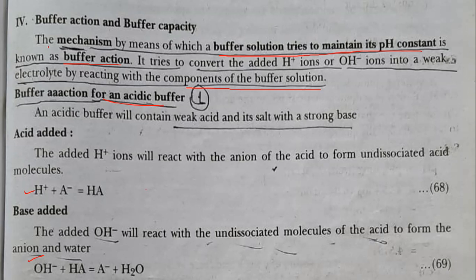So what happens if we add H plus ions? The buffer reacts with that H plus ion. If we add OH minus ions, the buffer reacts with the OH minus ion and converts these ions to weak electrolytes, so that its pH will remain constant.